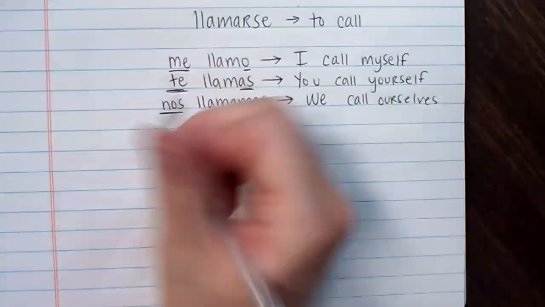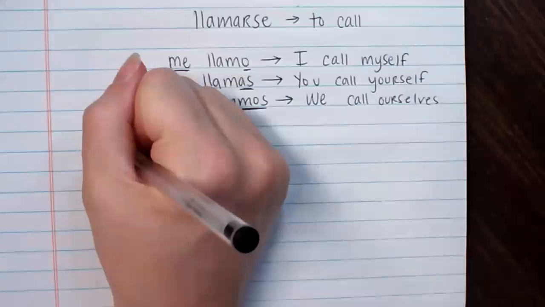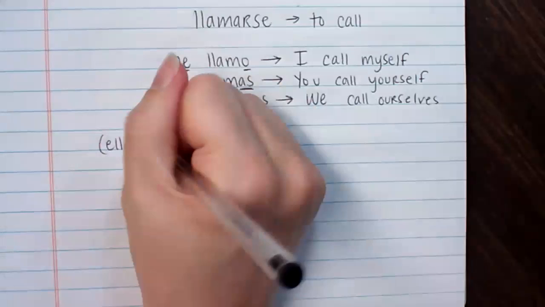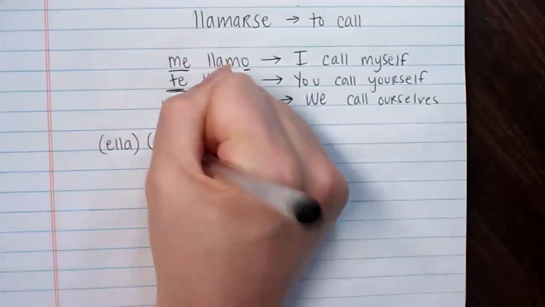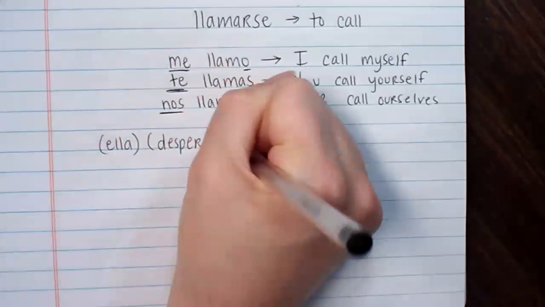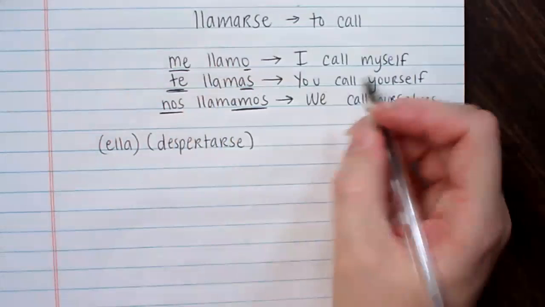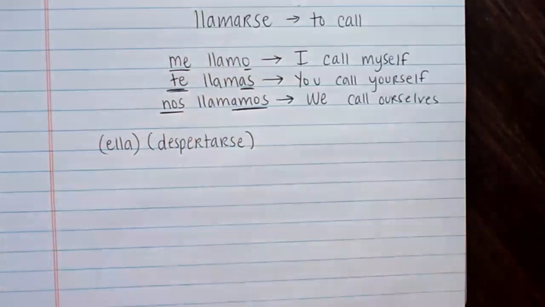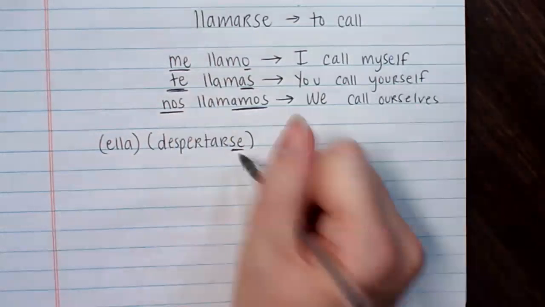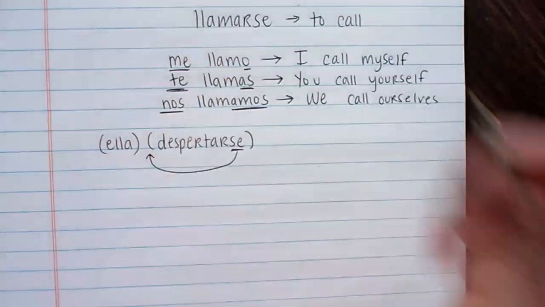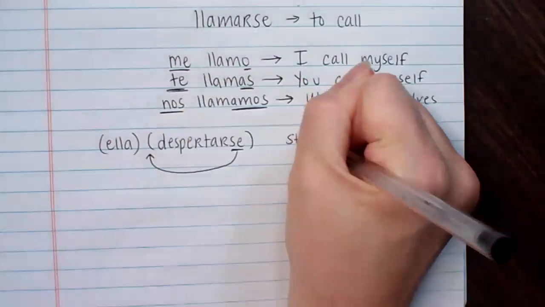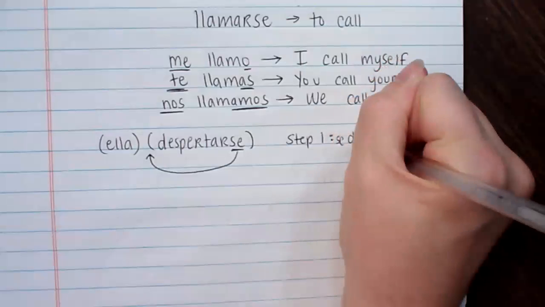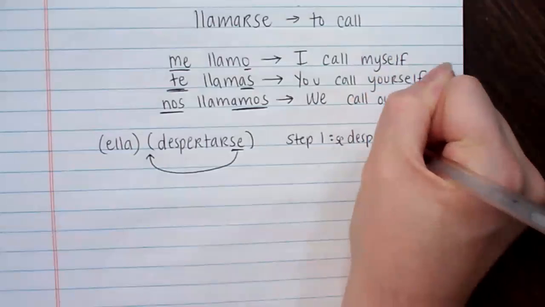So if I wanted to say, let's do the ella form for despertarse, I would use the steps that I wrote down on the previous page. Step 1 is to take the se off of the end and move it to the front. So I'm going to write these out step by step. Step 1 would be se despertar.